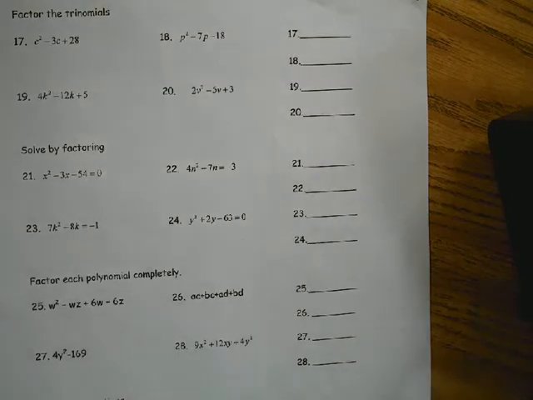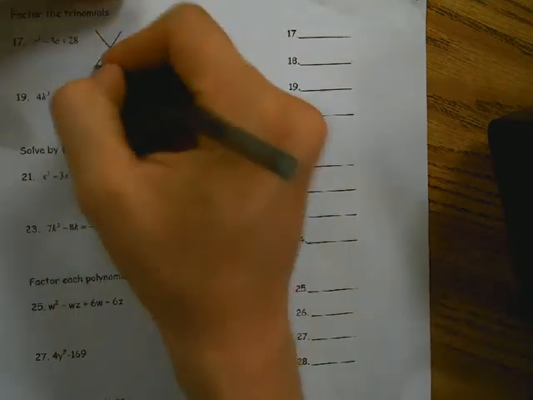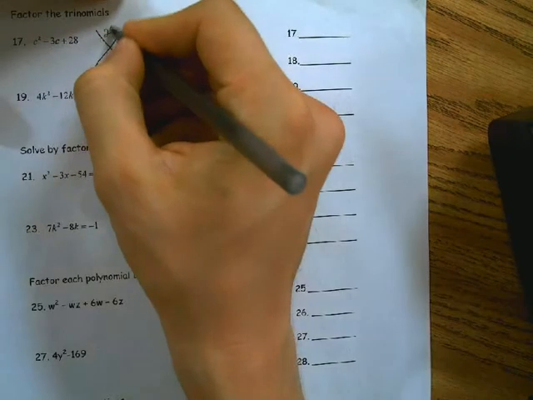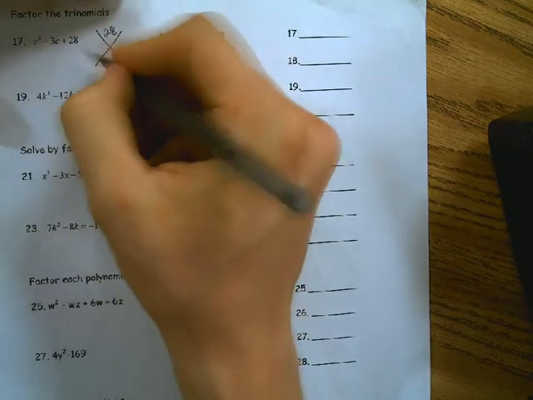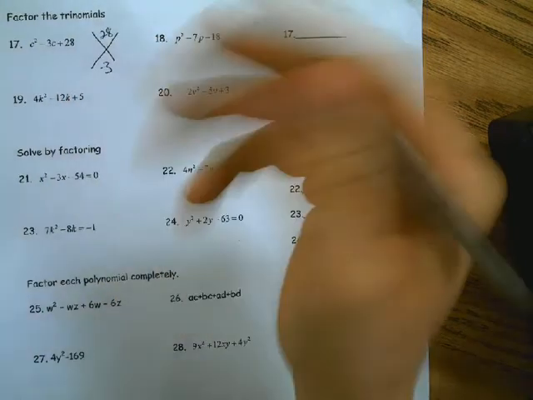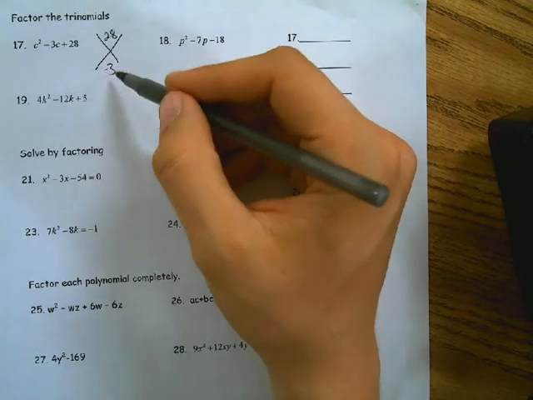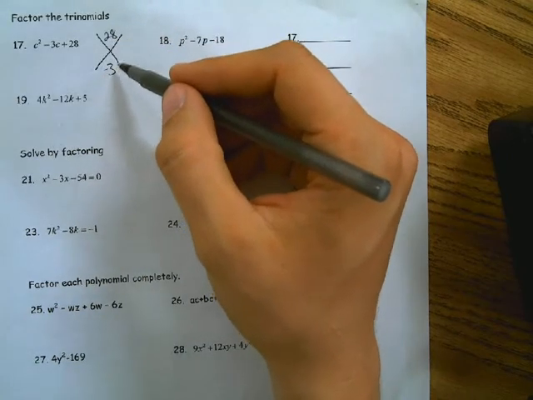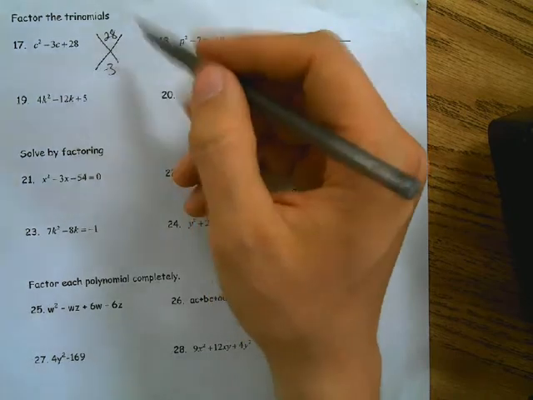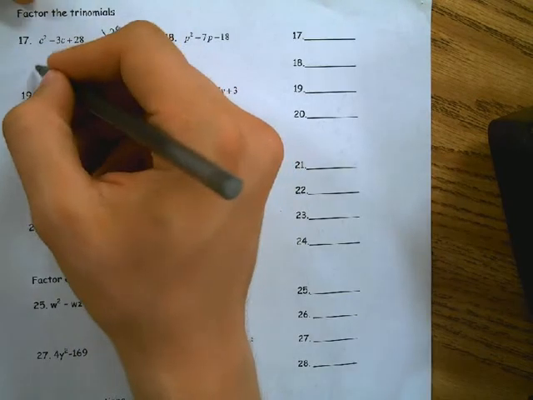Now, this first one is a great example of how to determine whether or not something is prime. You're looking for two numbers that multiply together to be 28 and add together to be negative 3. Since you have a positive 28 product, the two numbers have to be the same sign. Since you have a negative 3 sum, they have to add up to negative 3. There are no two numbers that will do this. So number 17 is prime.